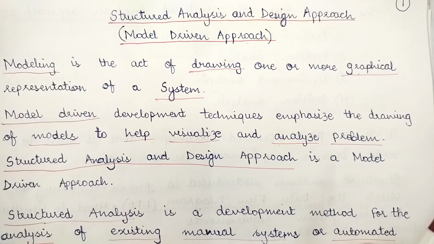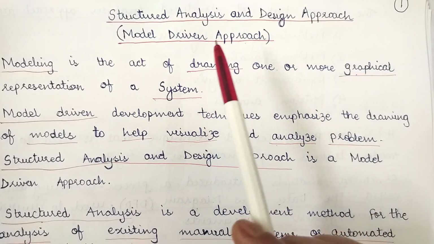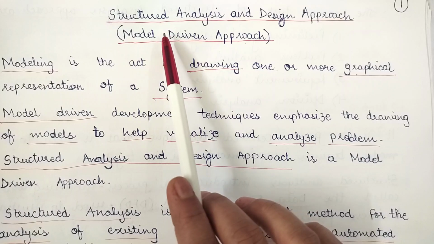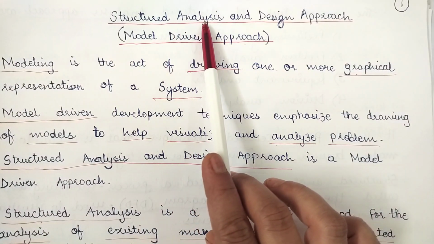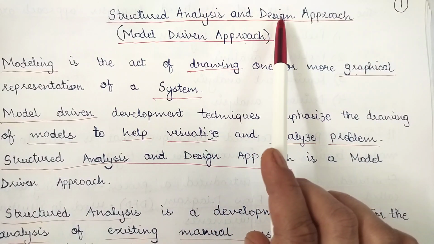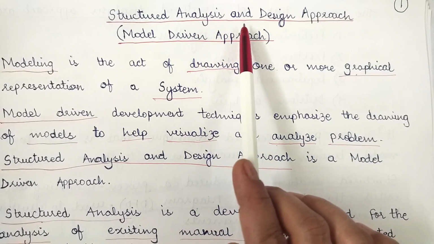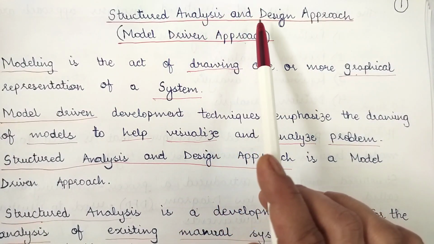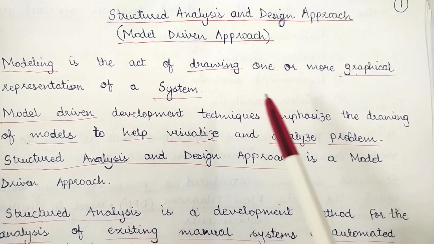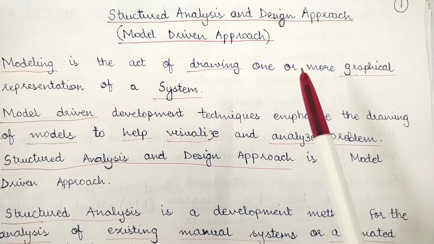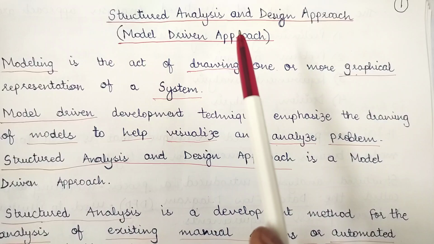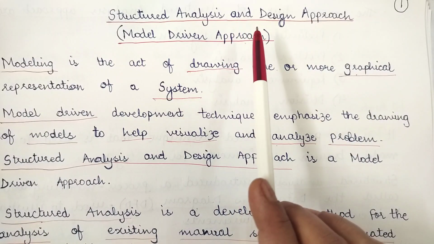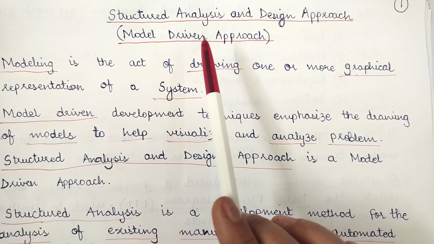Now when I say structured analysis and design approach, if you look into the details, you will find it consists of two components: structured analysis and structured design. So if I break this into two separate components, one component is structured analysis and the other component is structured design. Whenever we are doing system analysis and design, the job of the analyst is to first analyze the system and then design the system. You cannot design the system without analyzing it.